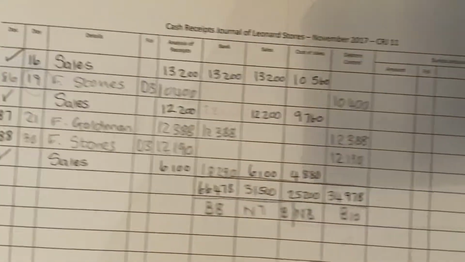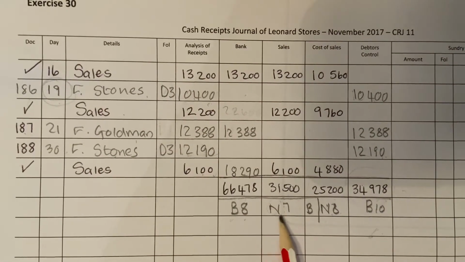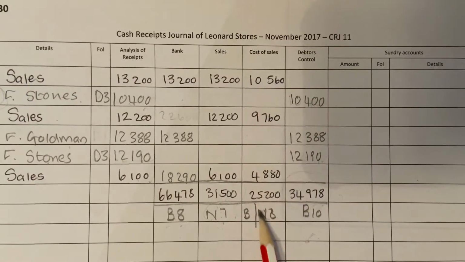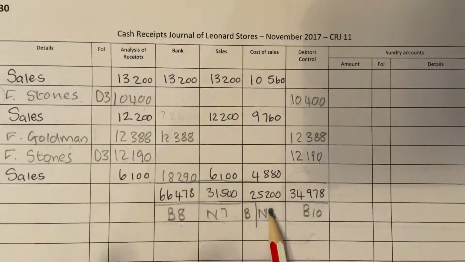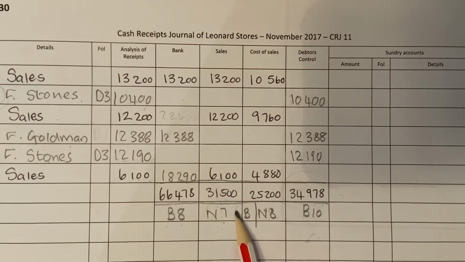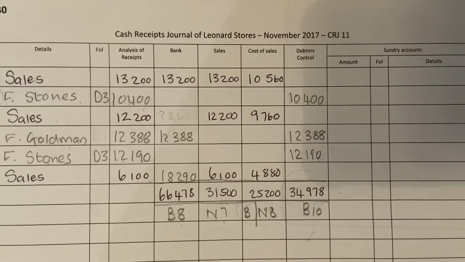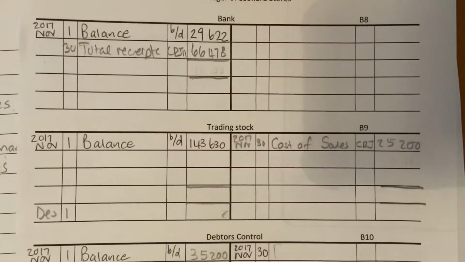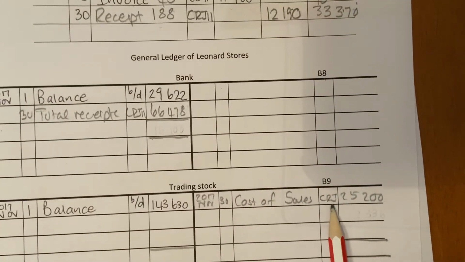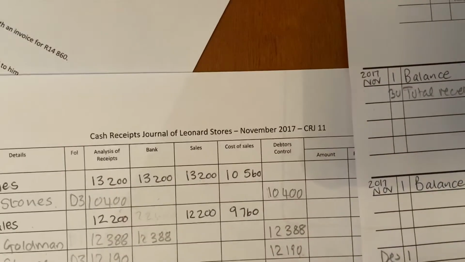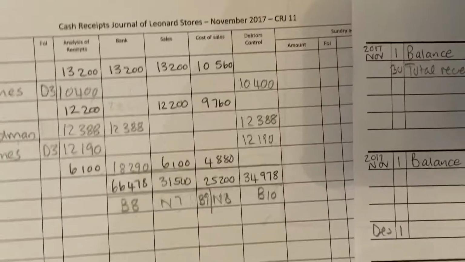Right, underneath my sales, I'm going to write the folio number of my sales account. Then cost of sales. Now, cost of sales, you all know that this is totally on its own, and the two accounts involved are trading stock and cost of sales. So let's go to the trading stock account. Now, I filled this in for you. Cost of sales from the CRJ, 25,200, and it's B9, so I'm just going to fill in B9.